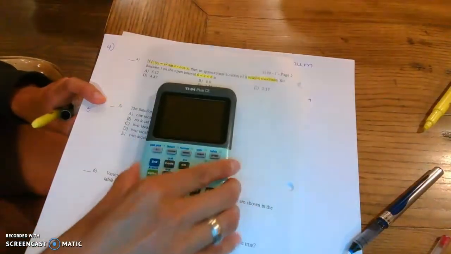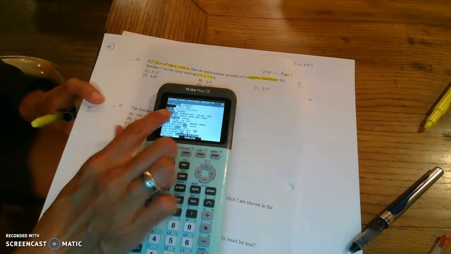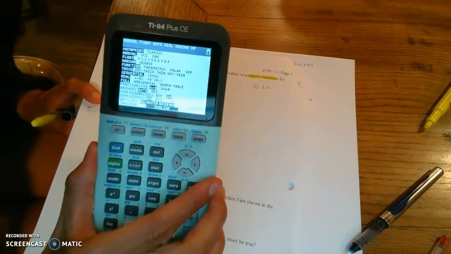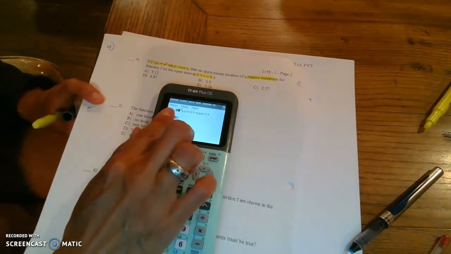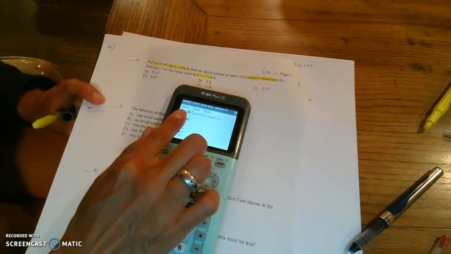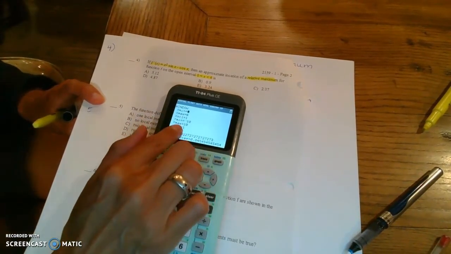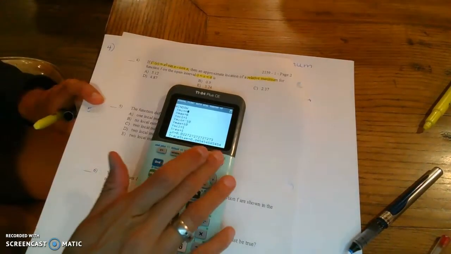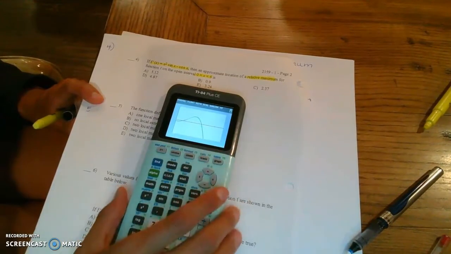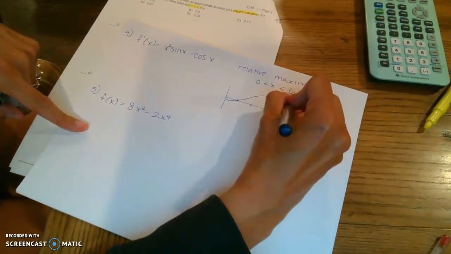Whenever you're working in calc, your mode should always be in radians. You should no longer have your mode in degrees. Then you go ahead and you type in that first derivative. And then they told you your window, 0 to 6. So you change your x min to 0 and your x max to 6. And then you graph it. So there's my graph, in the blue. This is the graph of the first derivative.